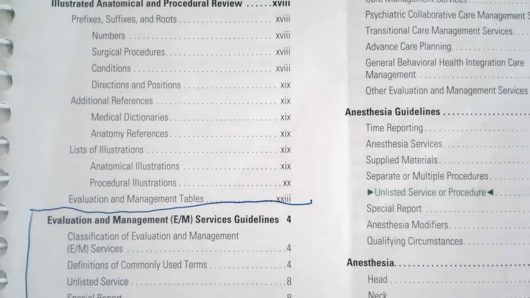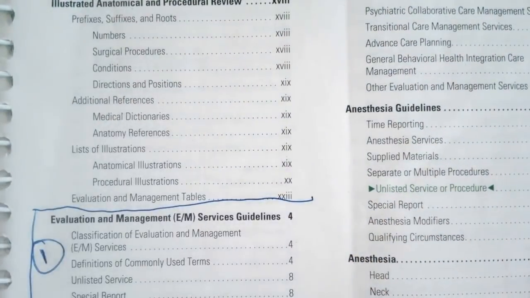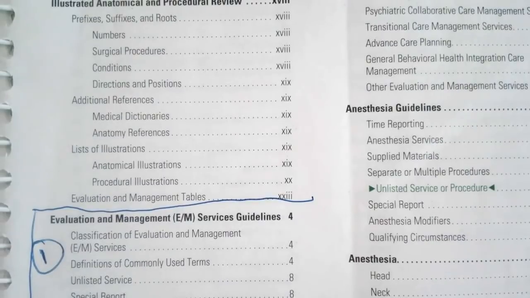Category 1 is subdivided into 6 sections. Each section begins with guidelines. So let's pause. First, let me show you the 6 sections. First, evaluation and management. That's section number 1 of category 1.